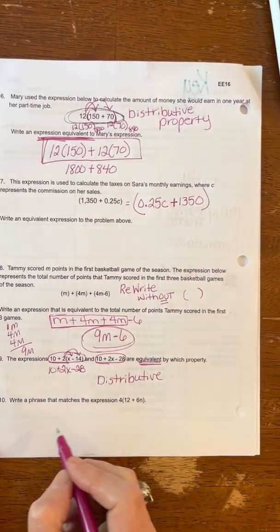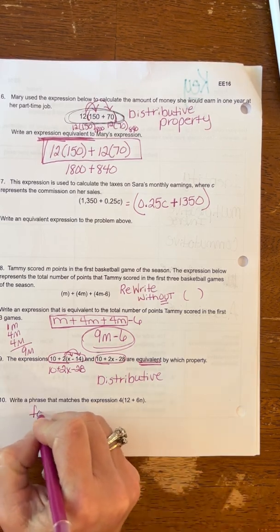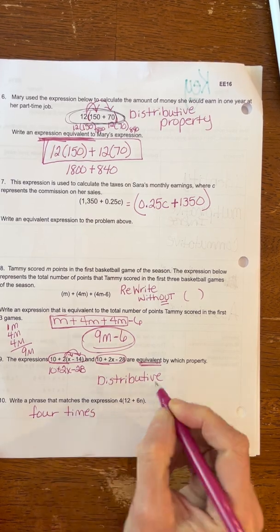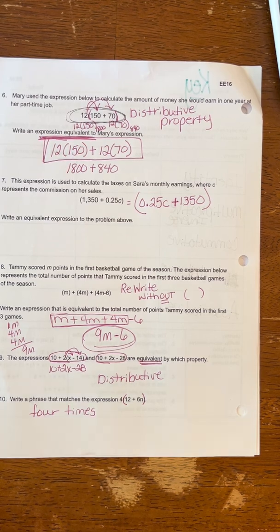Write a phrase that matches the expression. So this is going to be 4 times, remember how we talked about how to say that something goes in parentheses?